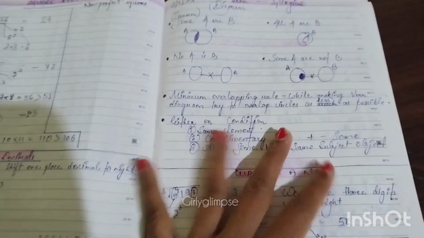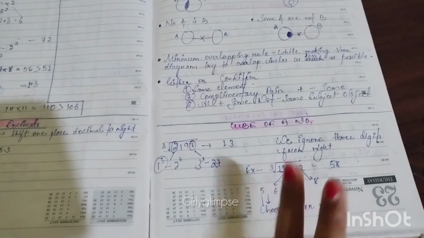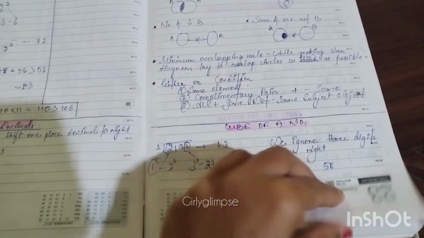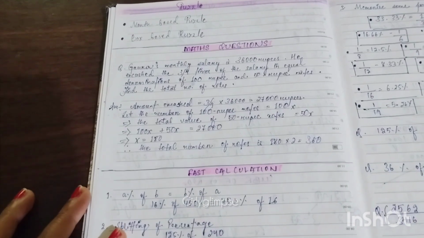Then Venn diagram solution, this is for reasoning. Then cube of a number, how to take out the cube of a number. This is also very important. You have to learn these methods.